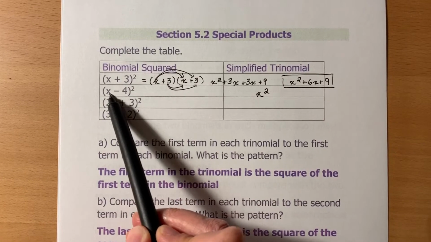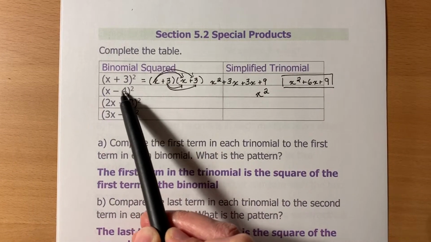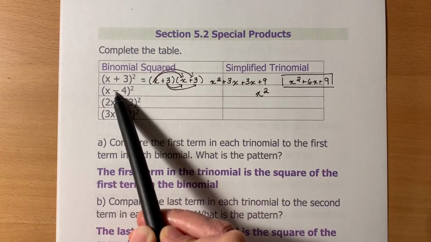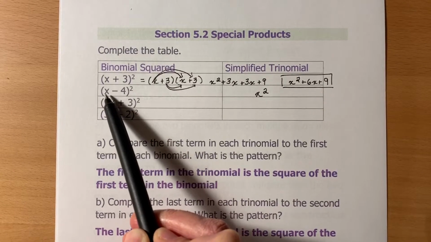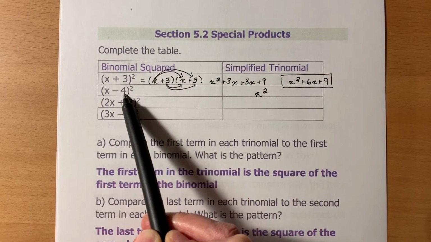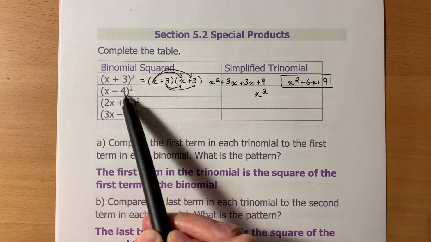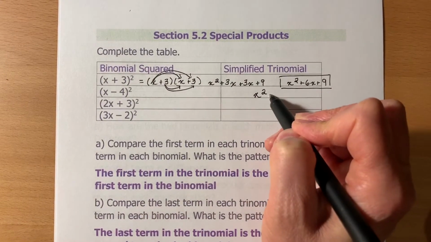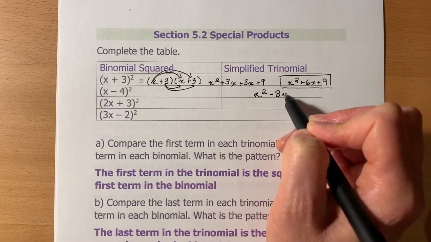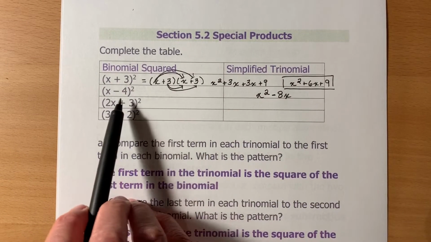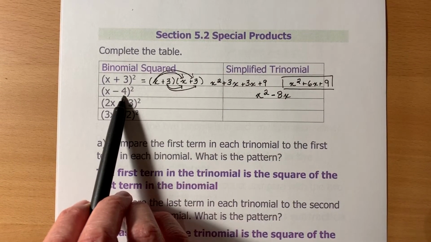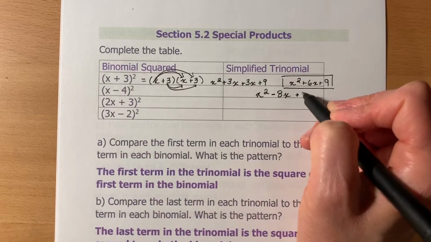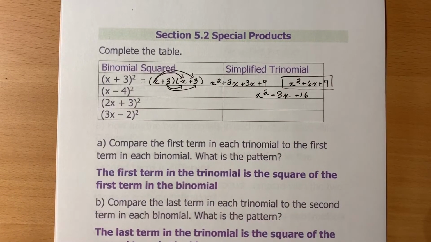So I would take x and multiply it by -4 because of that subtraction sign. That makes the 4 negative. So x times -4 is -4x. I double -4x and I get -8x. Then I take that -4 and square it to get +16. And there's my simplified trinomial.